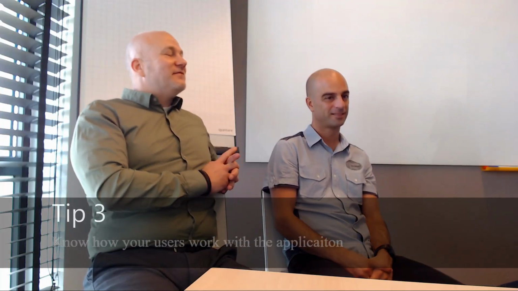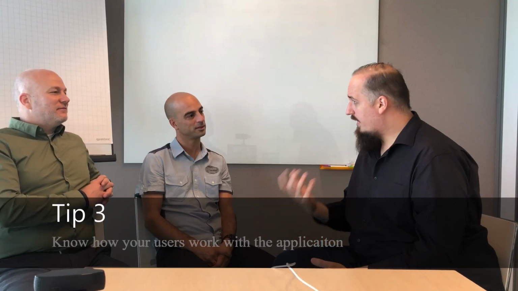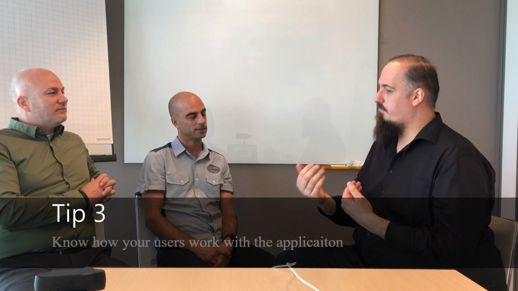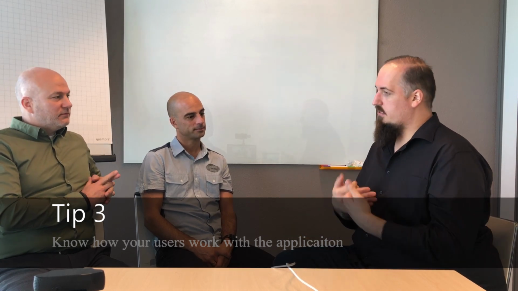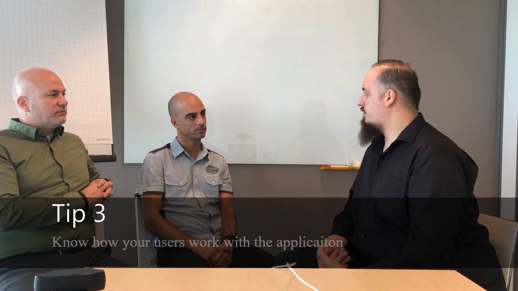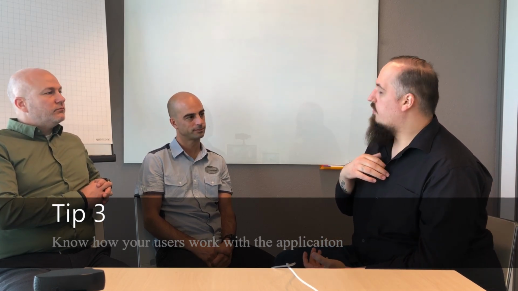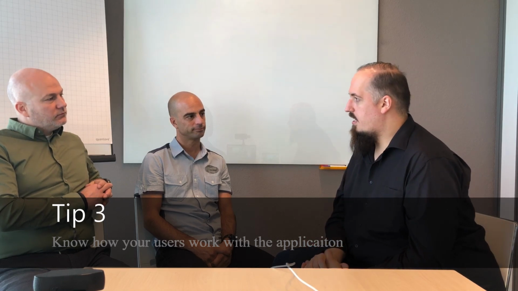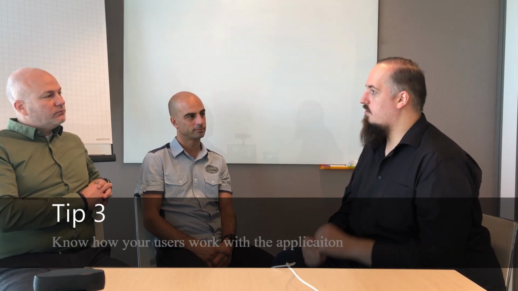Our third tip is really get to know your application. So it comes a little bit back to the first tip, but this tip is really get to know the applications and the workflow that is done with that application. So if we're going to make all those applications published apps, we do want to know what users are doing with those apps, because certain actions don't really work in a published app.